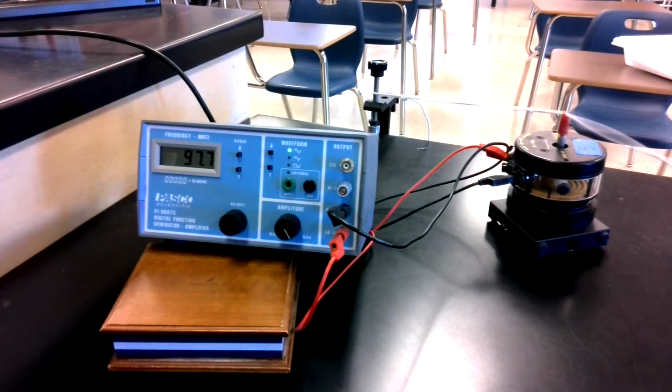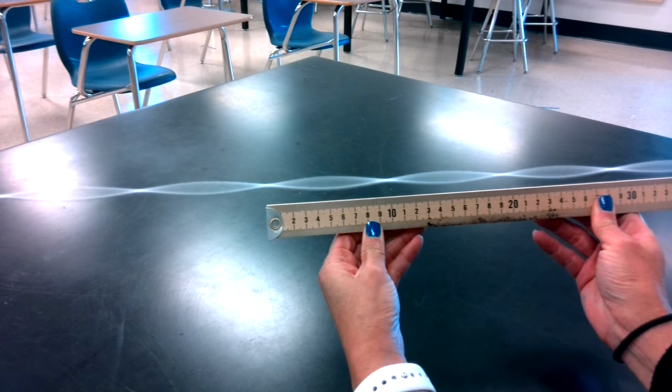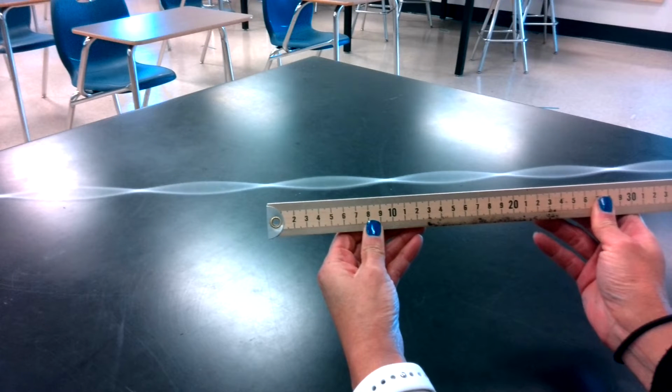I've got a pretty good standing wave here. My frequency is 97.7 hertz. And you can measure your wavelength here. Fourth data point. So this one looks like it's staying pretty still.